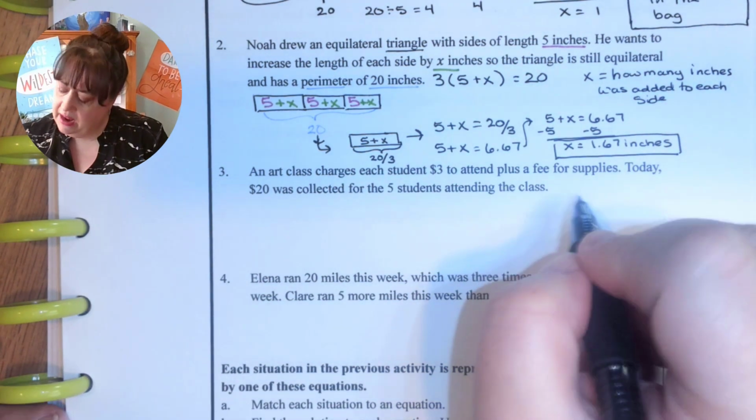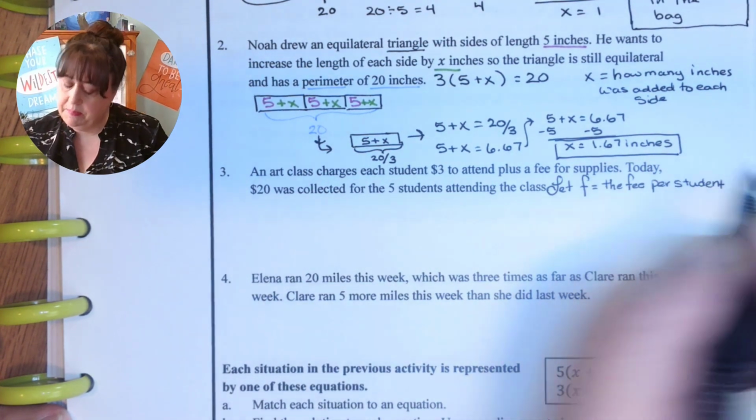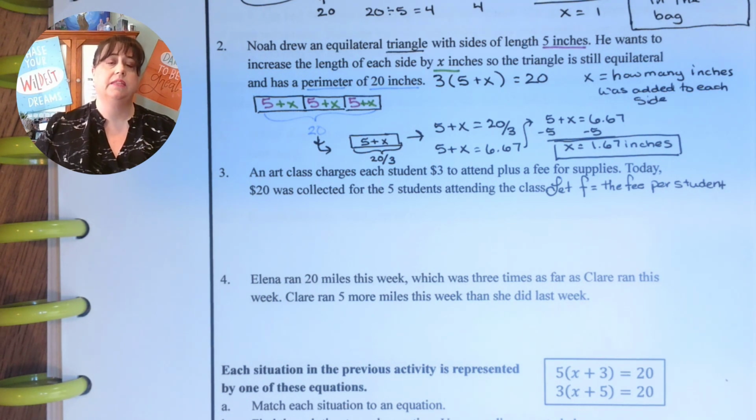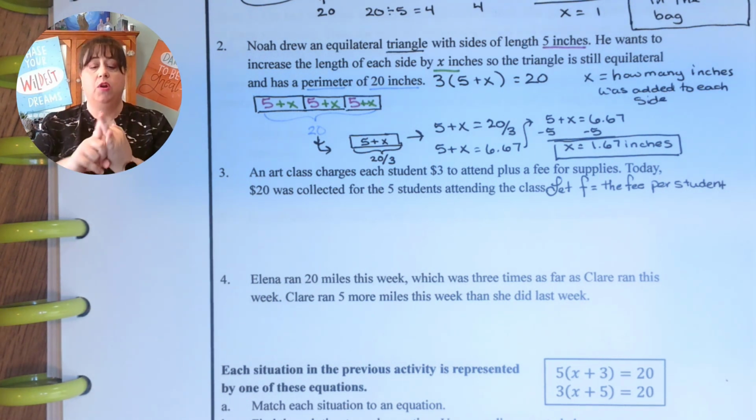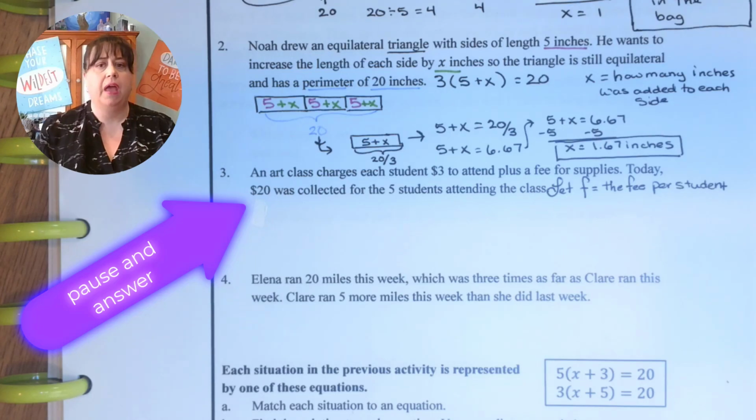So let's figure that out. Let F equal the fee per student, because that was the only thing that they didn't tell us. We know how many people are going, we know how much they had in all, and we know how much it costs per student. So what I would like you to do is make the tape diagram for this one and solve it all the way through to the end.